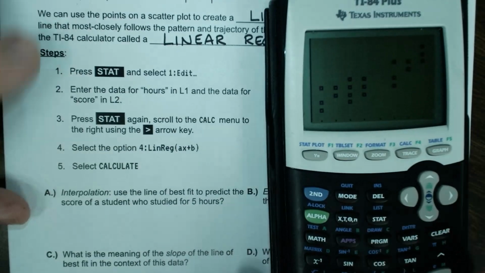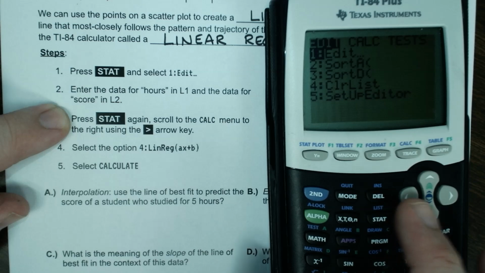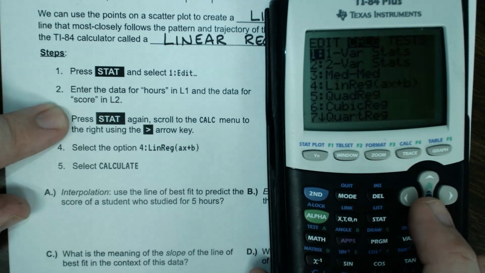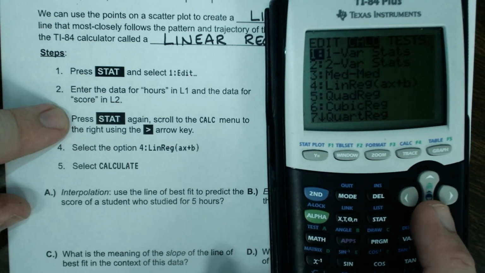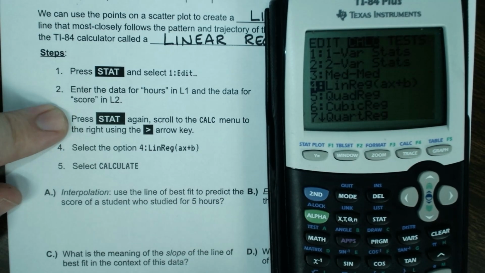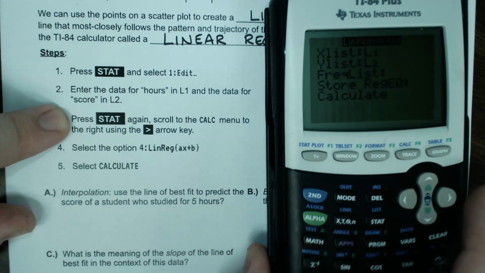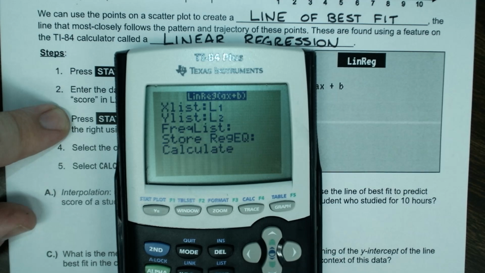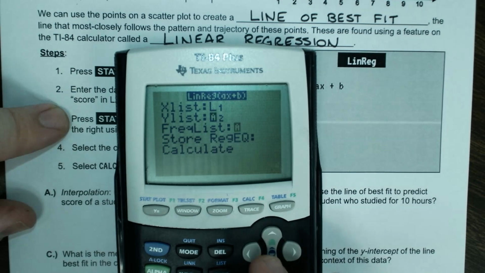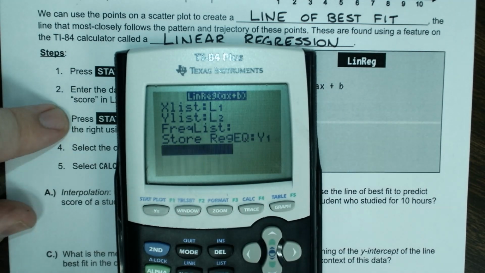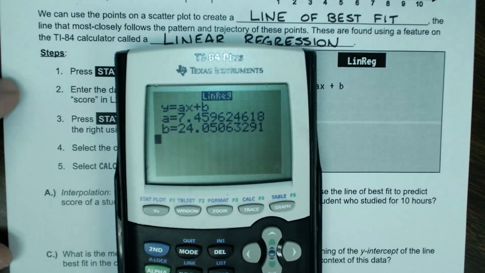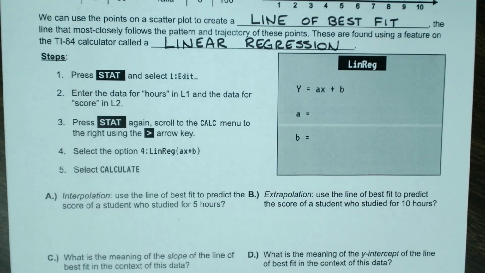Okay? To do that, going back down here, step 3 says press Stat again, then use the right arrow key to go over to the Calc menu, and then instead of that first option, we're going to go down to the fourth option, LinReg. It's going to take you to this screen with the X list, Y list, frequency list, store, and calculate. Just hit enter until you get down to calculate. I think I made a typo somewhere.